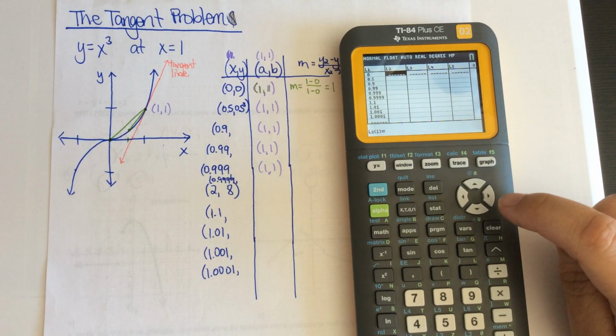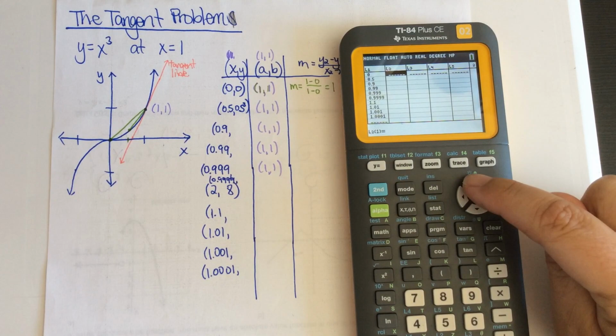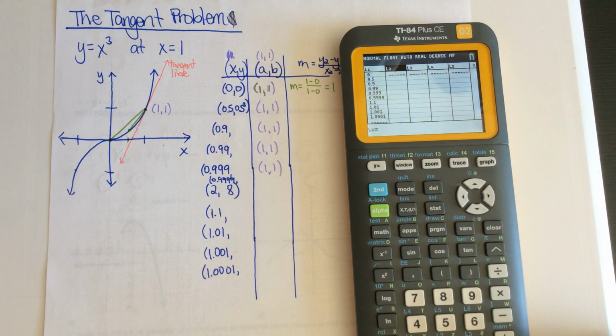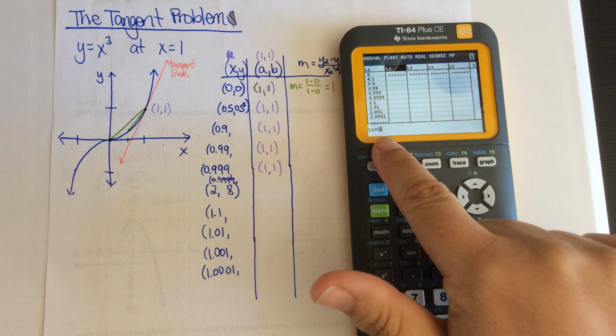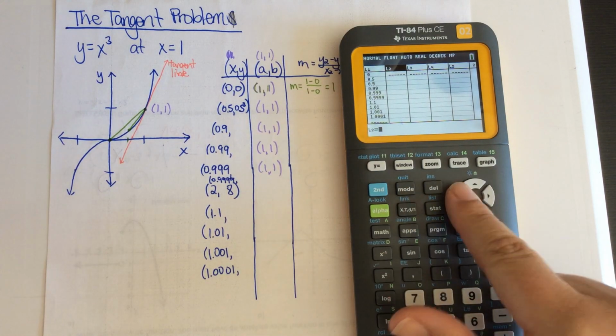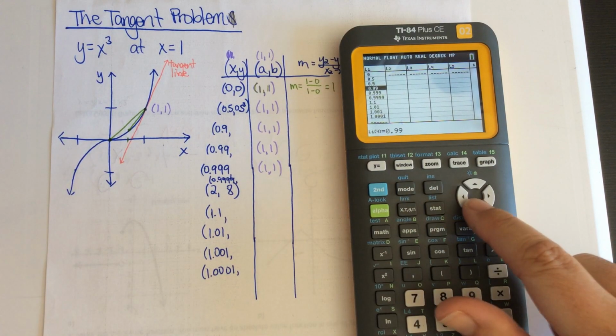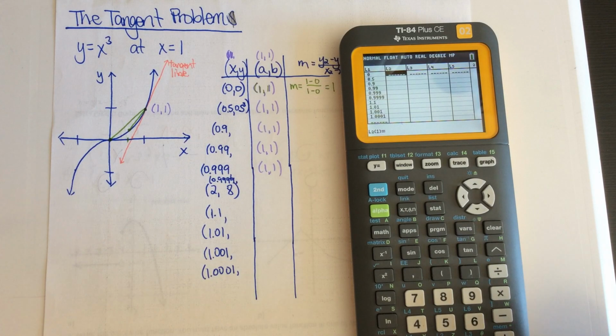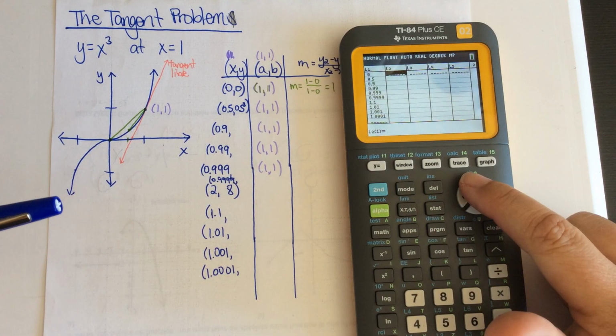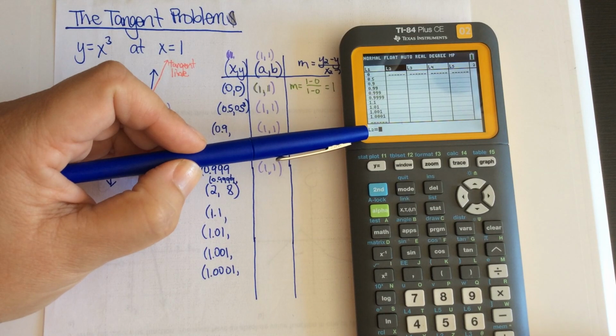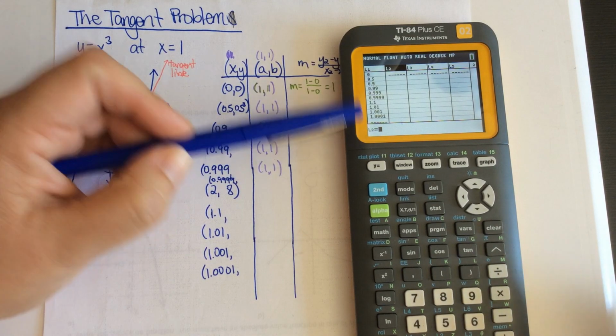When we want to type in an equation, we have to go up to the top and then hit enter, and you'll see the blinking cursor comes here. Let me show you one more time. If I'm typing in values and I hit over, it's going to just ask for numbers. But if I go up and then hit enter, the blinking cursor comes here.